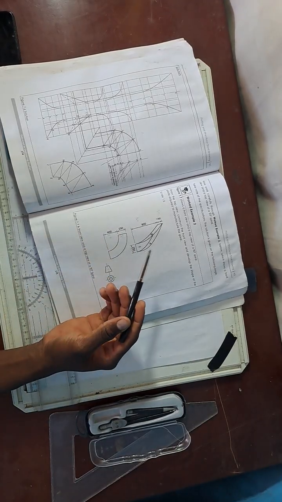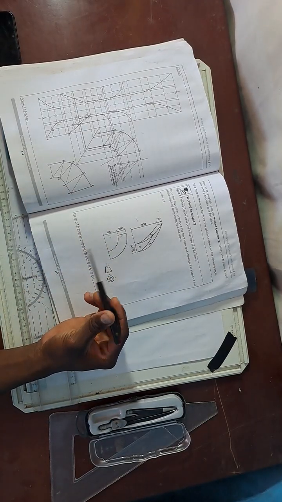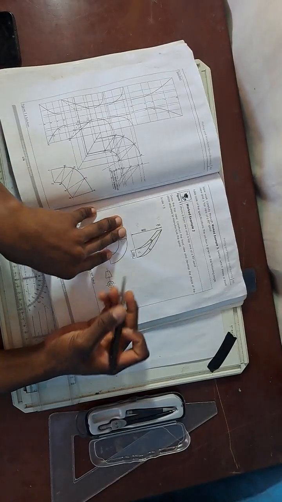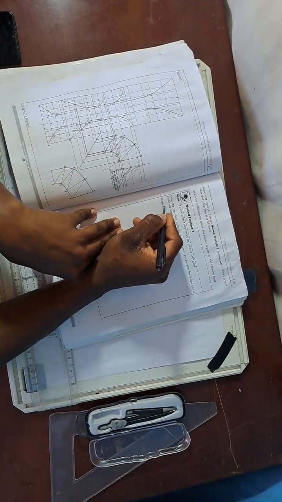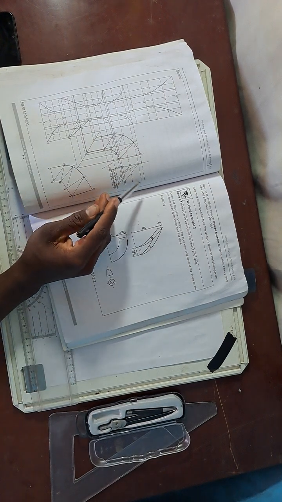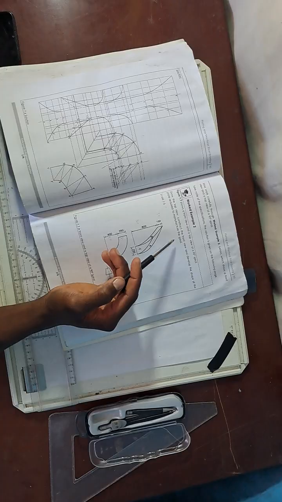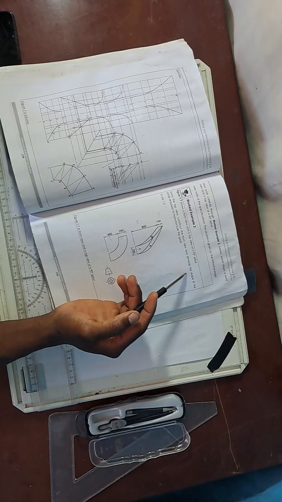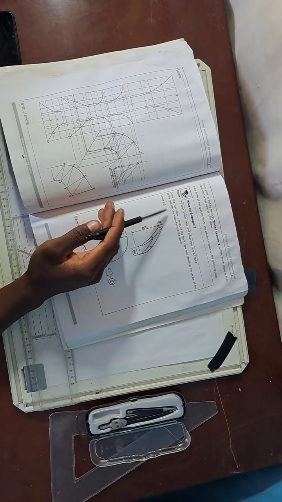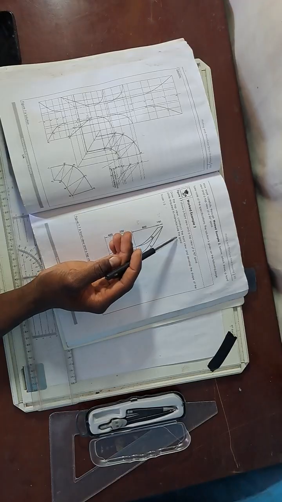Today we're going to be dealing with 90 degrees spiral development. Here is the question of today. We are given a scale of 1:5, but we're going to change the scale to 1:10. So the question goes as follows: draw the top view, construct the front view, and develop the shape of the blade required to manufacture the spiral.